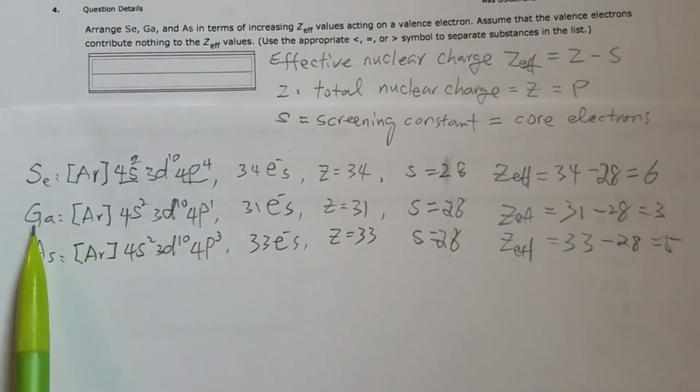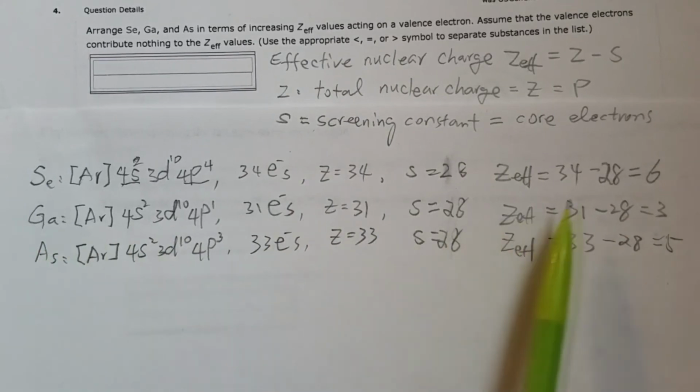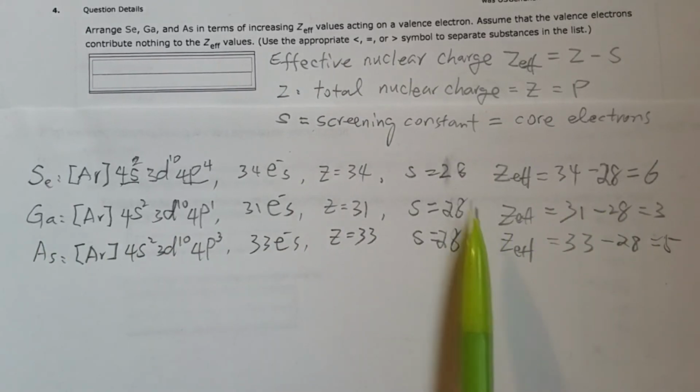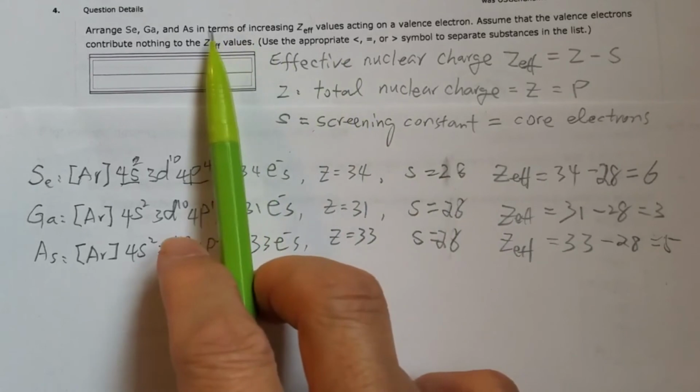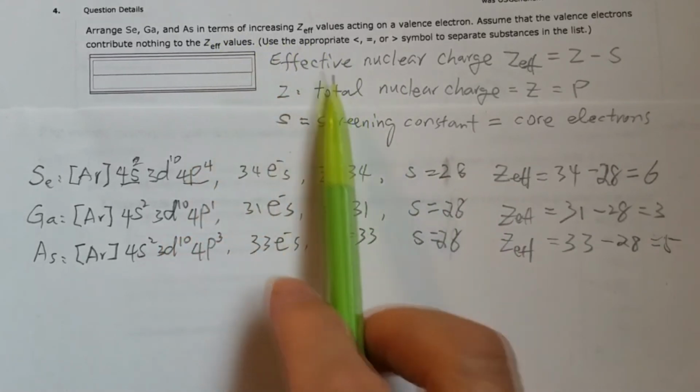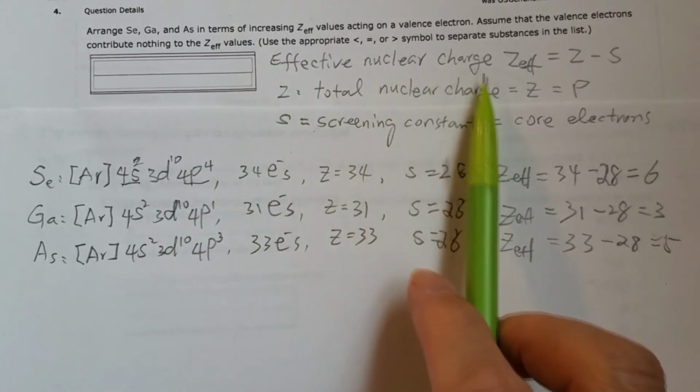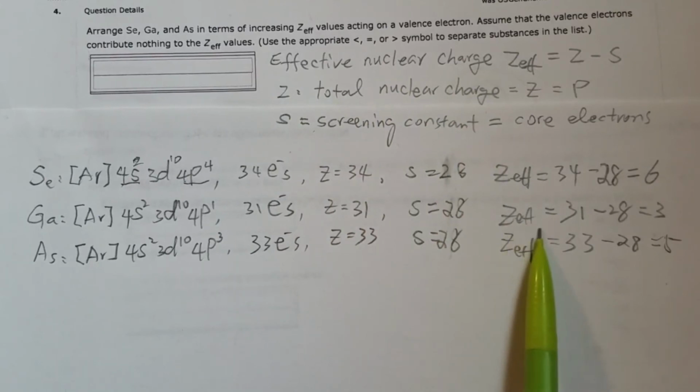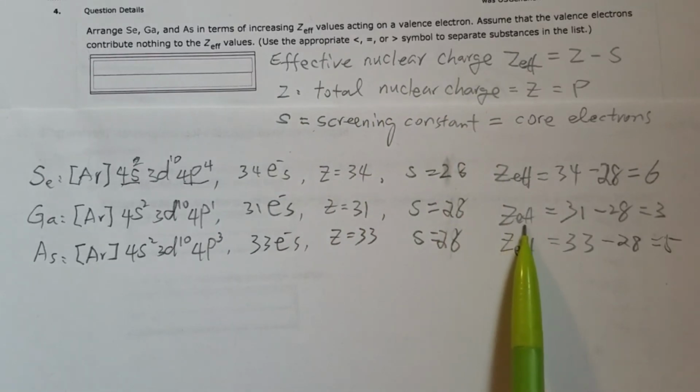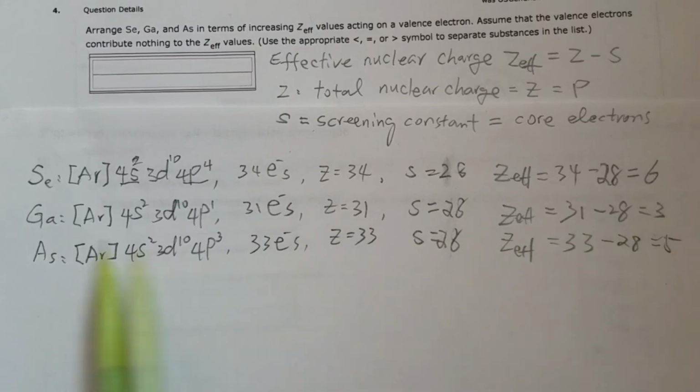The one with the lowest effective nuclear charge should be gallium.